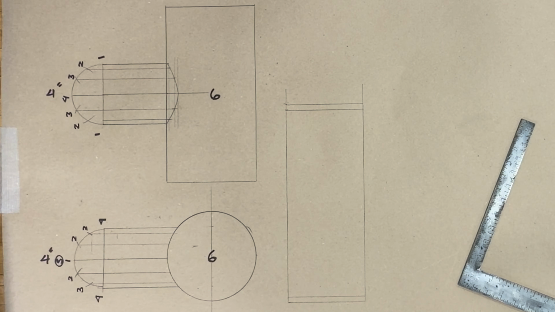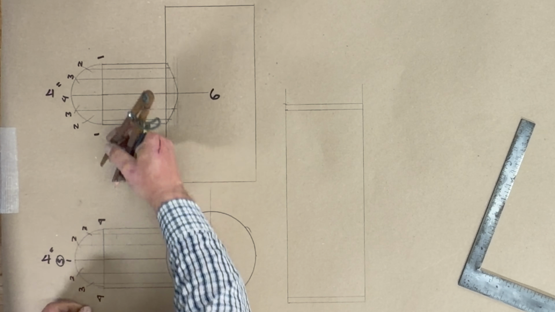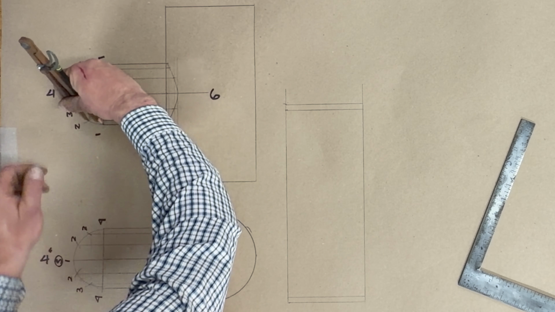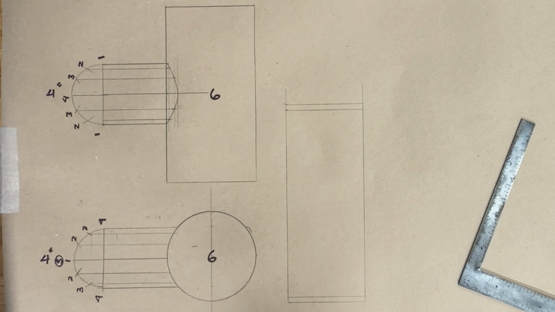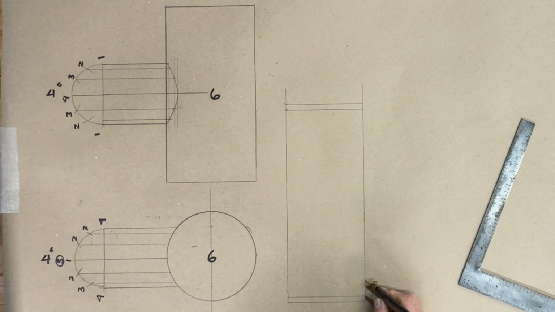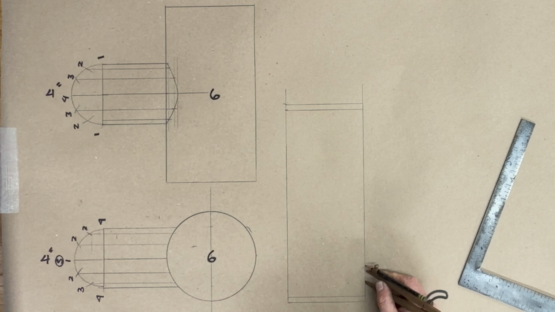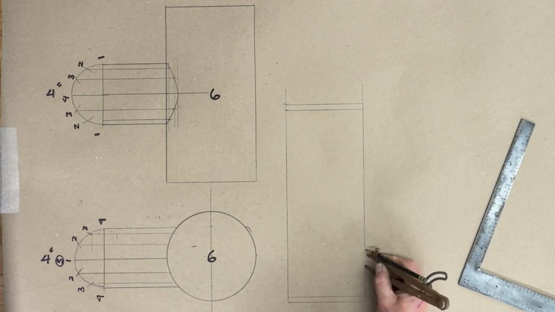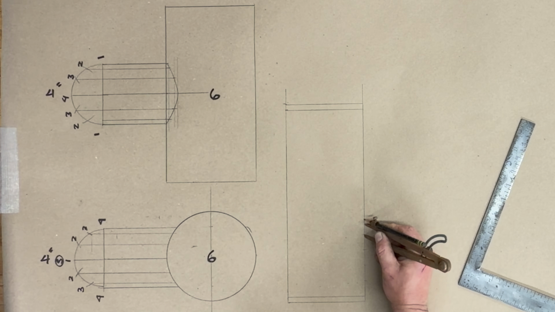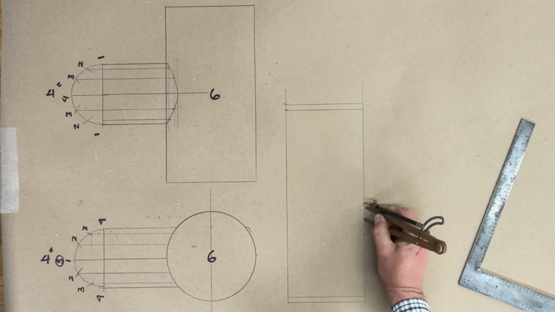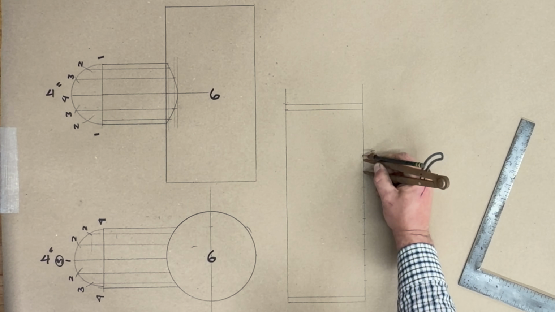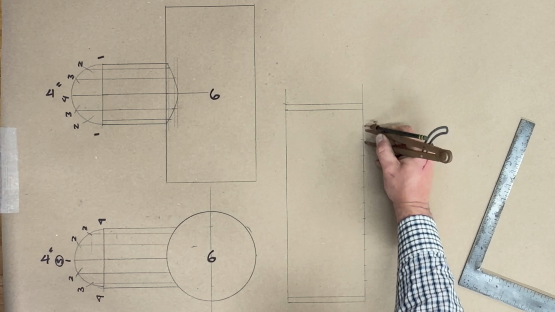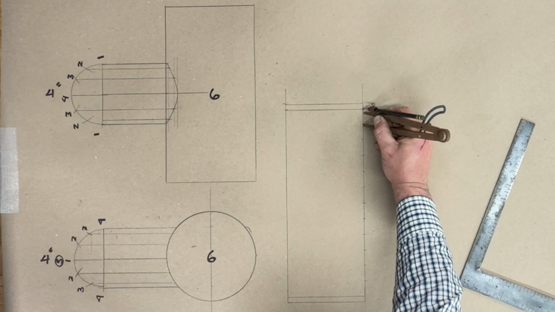Next thing we want to do is we want to take our spacing. You can grab it from either one, it doesn't matter. We're grabbing 4-inch spacing. We're going to go 1, 2, 3, 4, 5, 6, 7, 8, 9, 10, 11, and 12.